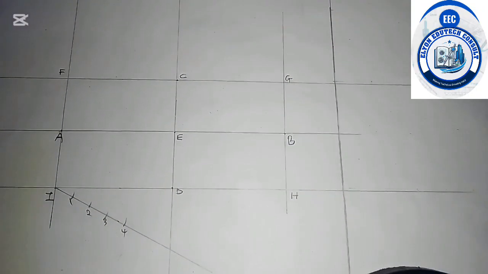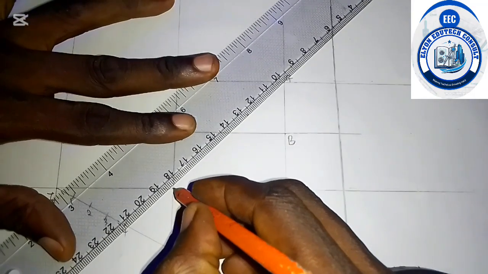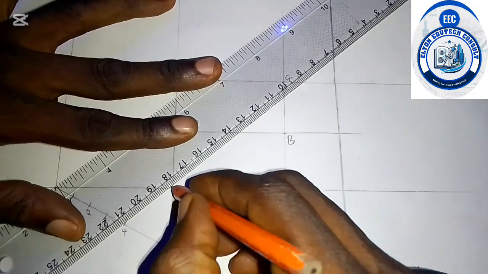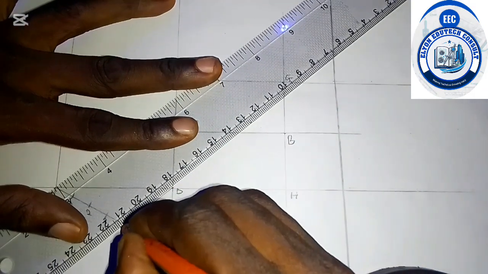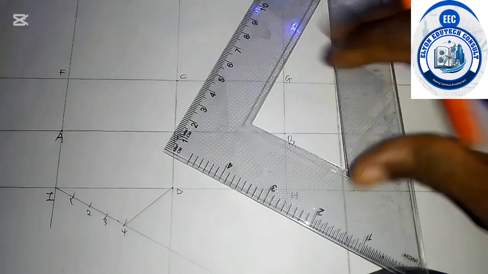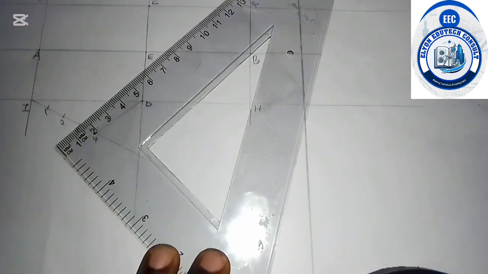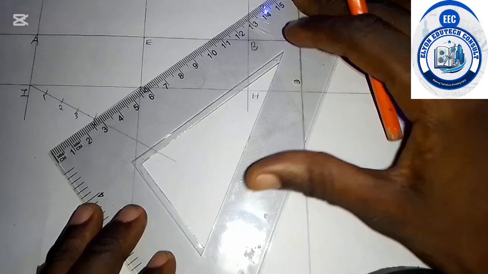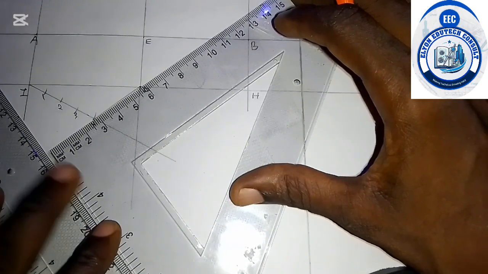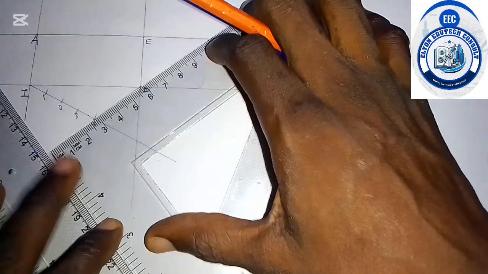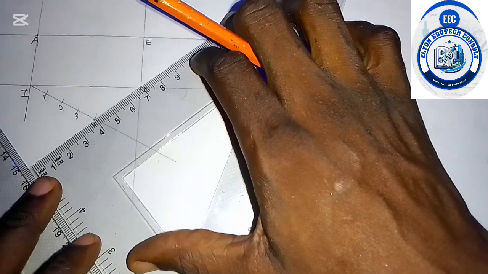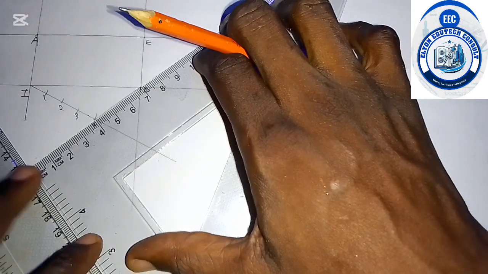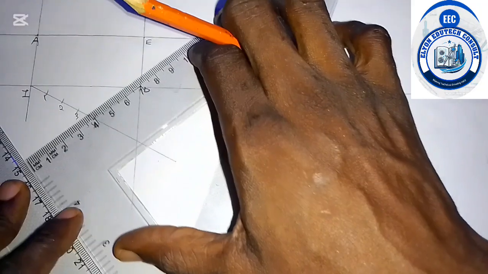I will join point 4 to D this way. I put my set square this way, and the ruler this way. I'm going to slide it up to this way. I'll slide to each of the points.